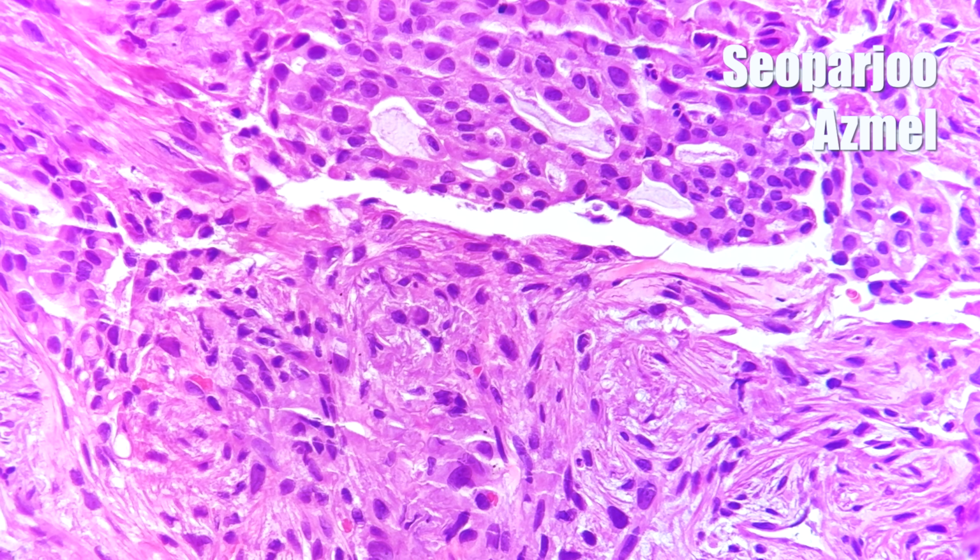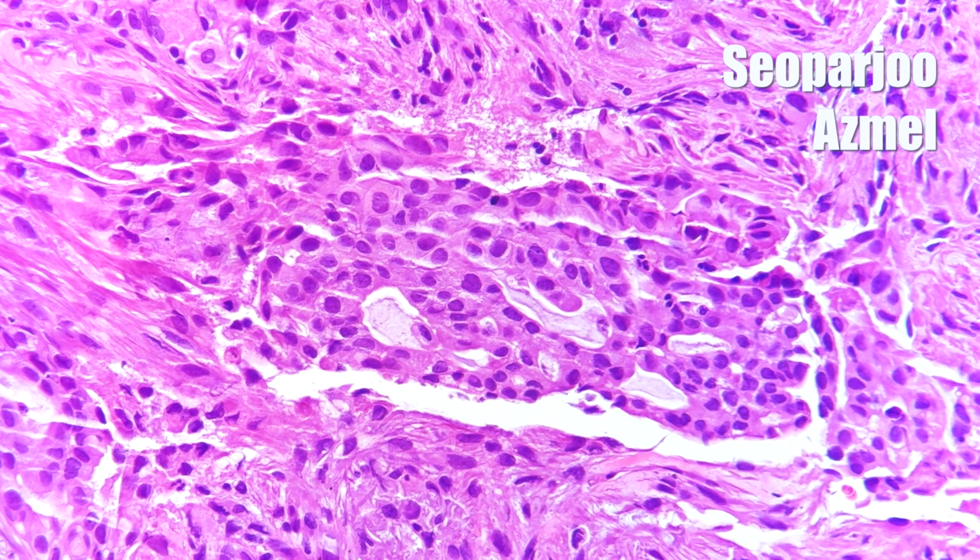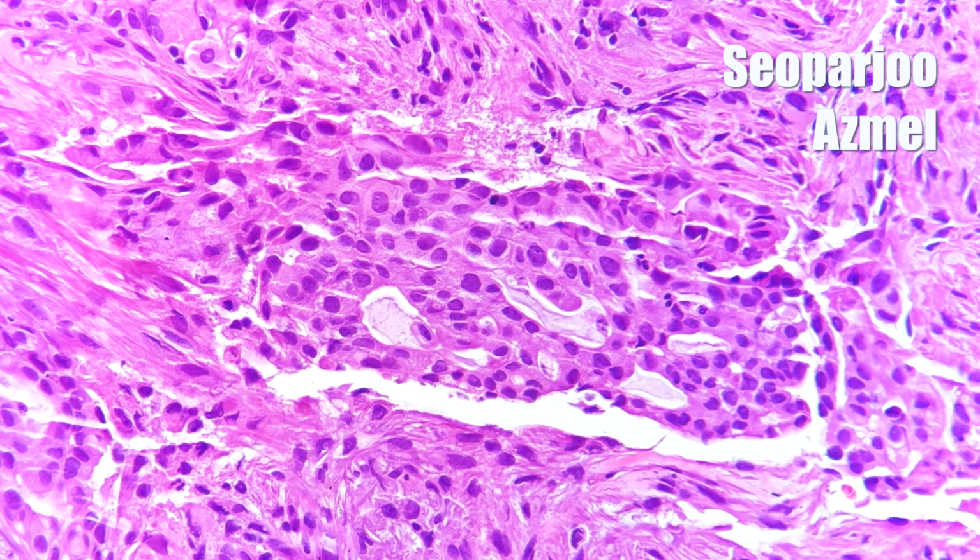Take a closer look. This tubular structure is actually a gland-like structure, or it differentiates into glands, and these glands are lined by atypical cells, which show mild to moderate pleomorphism, as you can see by comparing the size of the nucleus. There is some variation in the size and also in the shape of the nucleus.